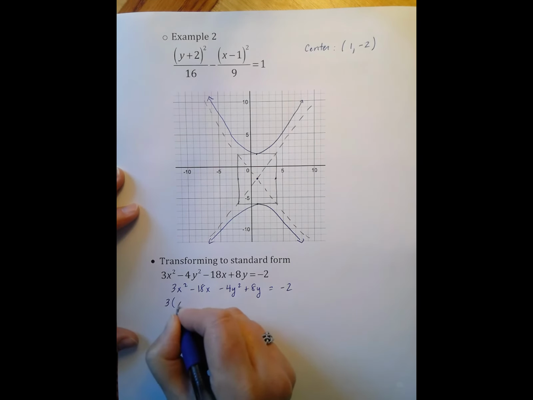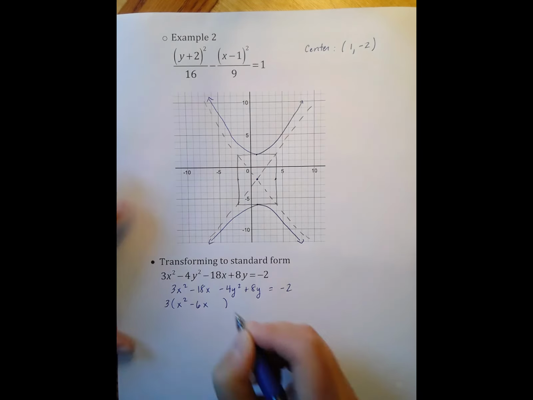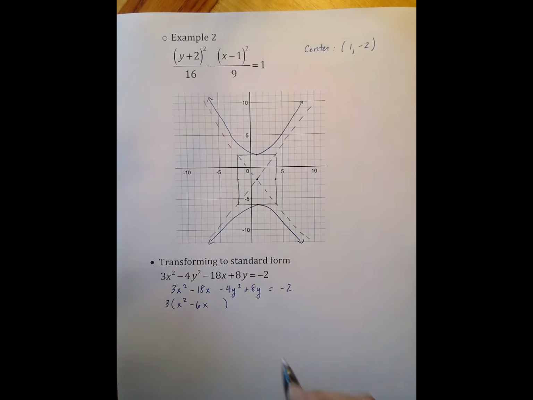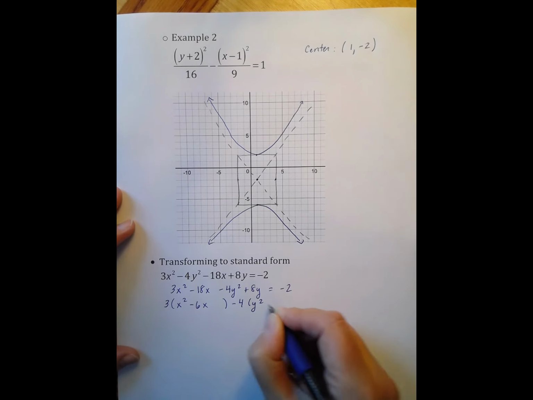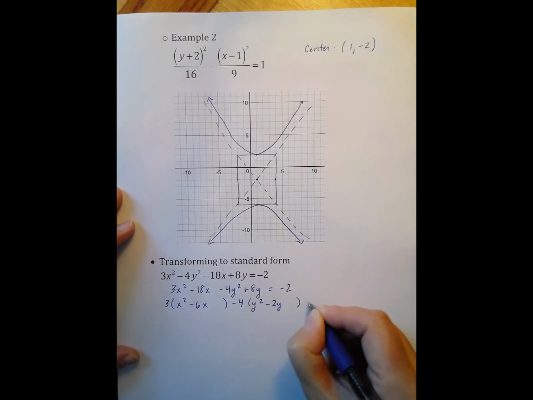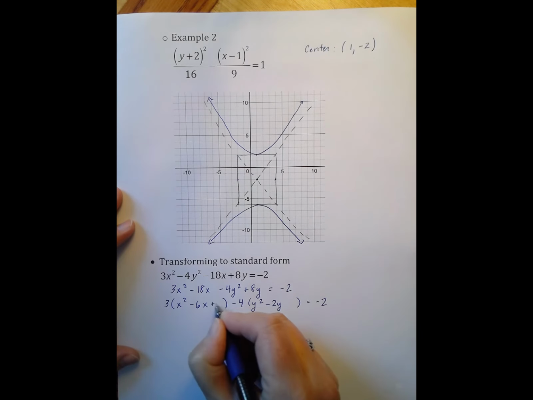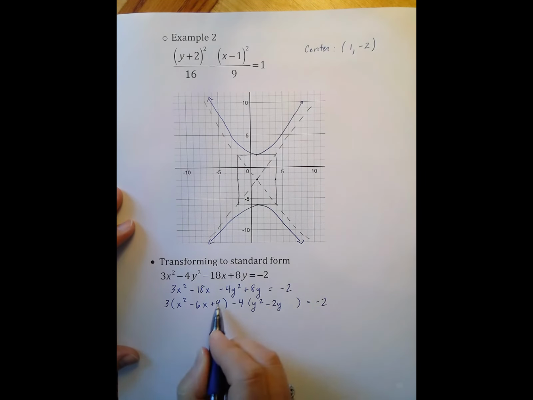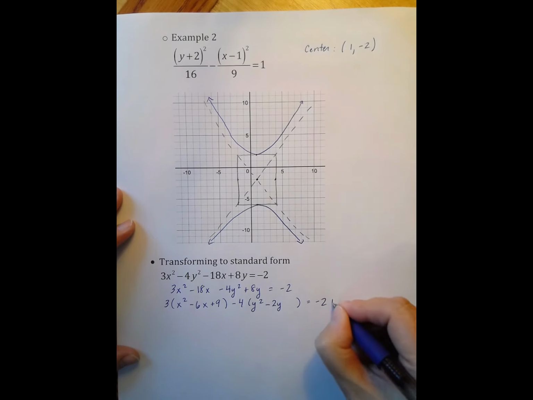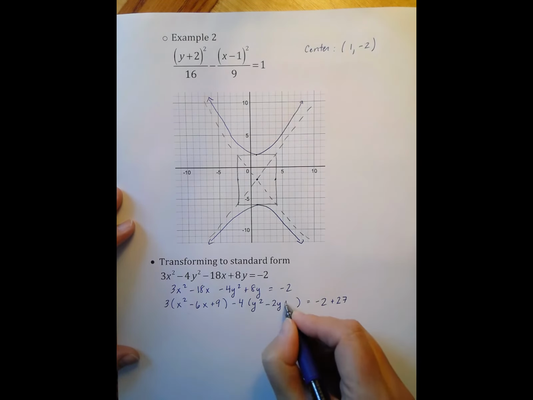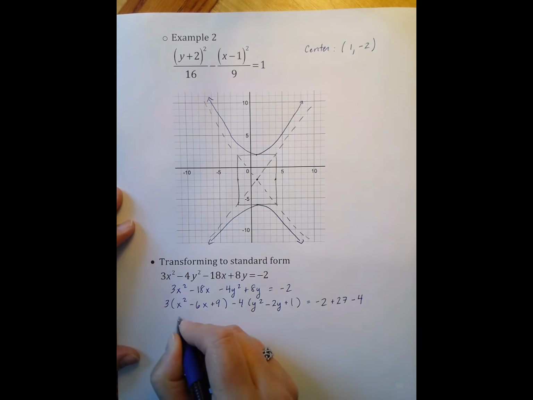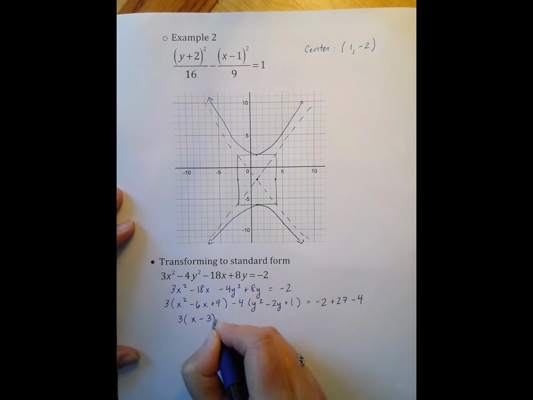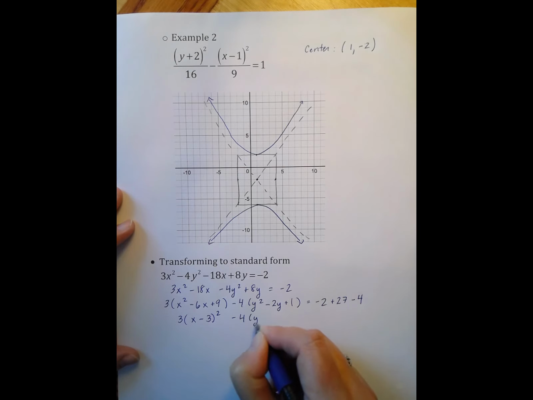I factor out any portion in front of my x's, the x squares that are not 1, and the same thing for my y's. I complete my square, remembering that of course I'm not simply adding 9 to the left-hand side, I'm adding 27. I complete my square, remembering of course that I'm not adding 1, I'm actually adding -4. I rewrite these in perfect square binomials.